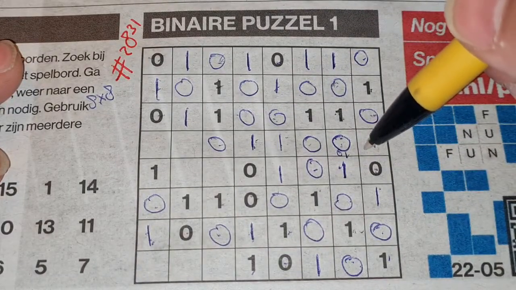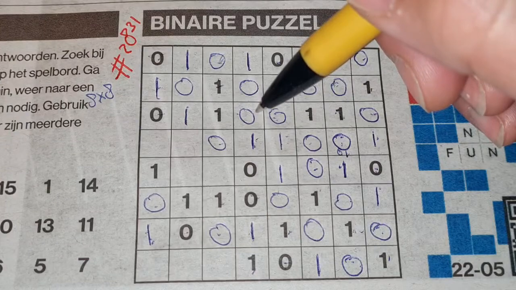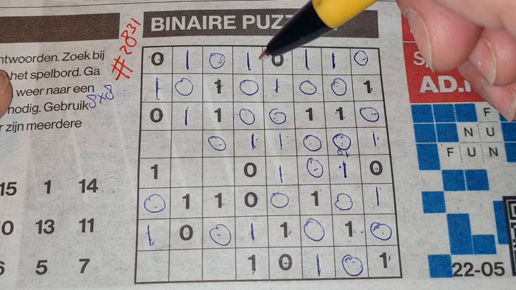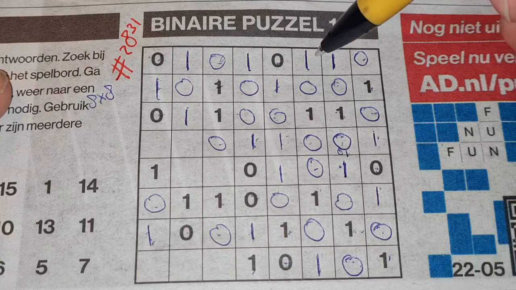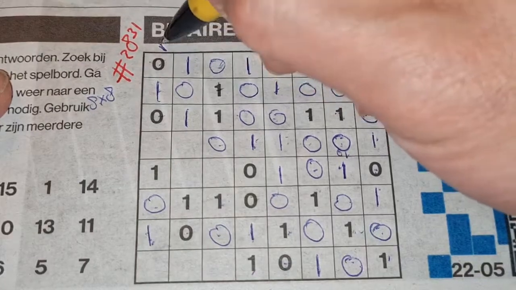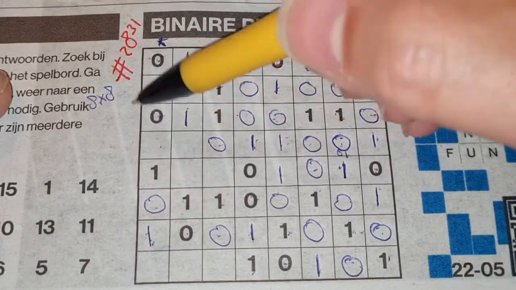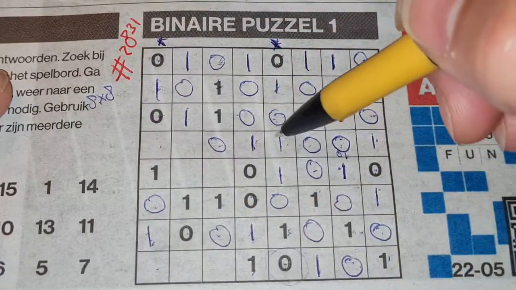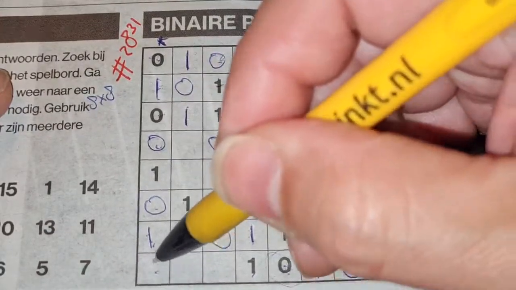Then, I think we need to compare again. All right, let me see. 01. Yeah, this column and the first column. 0011 empty box. 11 empty box. So we need to switch those 2 digits. We have a 1 here, this should be an O. We have an O there, this should be a 1.